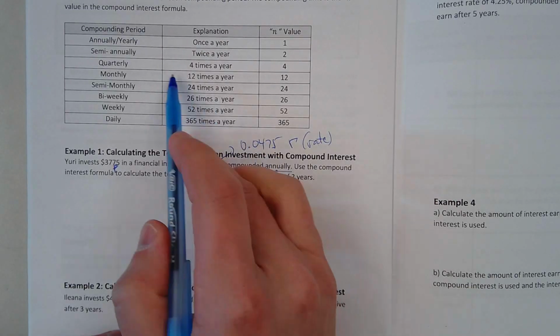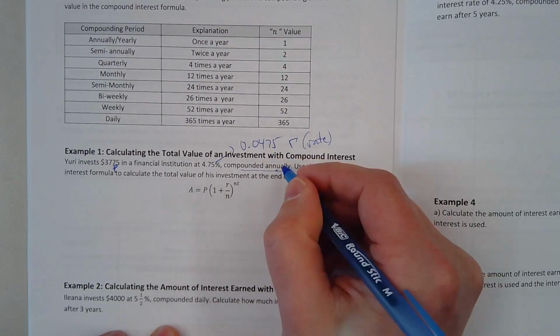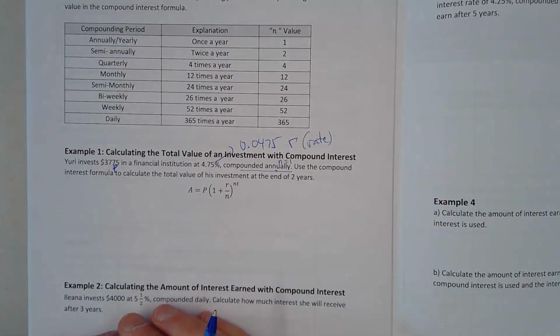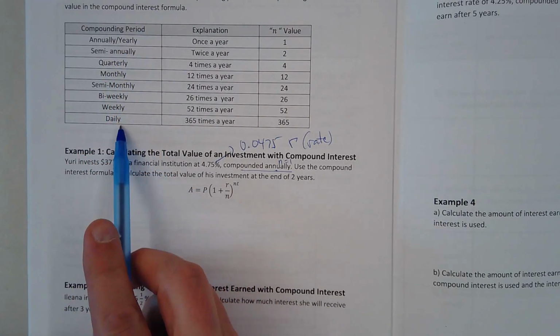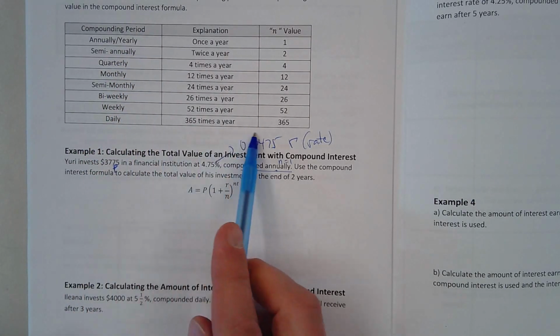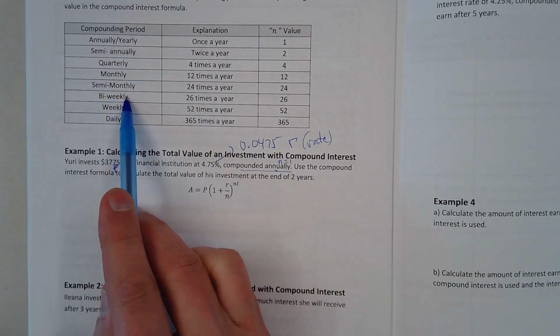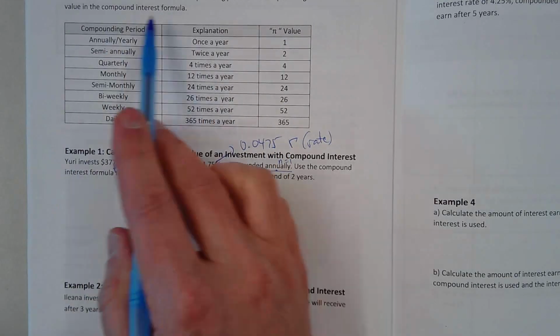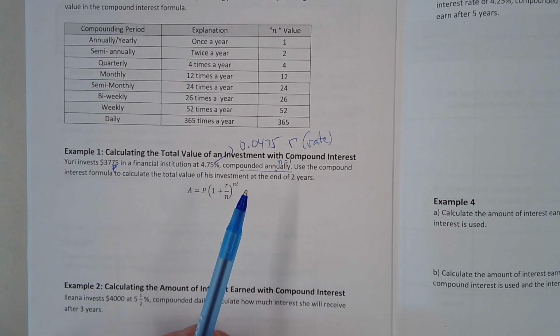Okay. There's a little chart up here. Annually means just once a year. So we just go n equals 1. So you've got to pay attention to these words here. Daily would be 365 times. Weekly would be 52. Bi-weekly would be 26. So there's a chart for you there based on the question, so you know which n number to use. Okay?